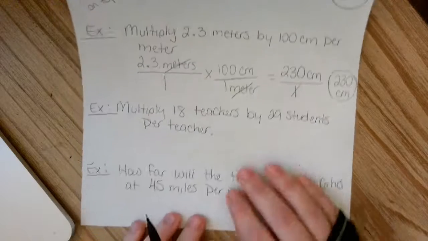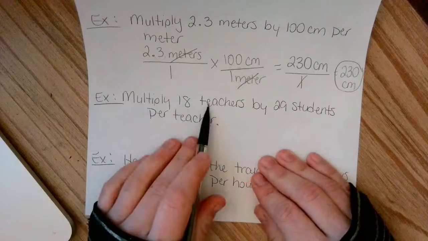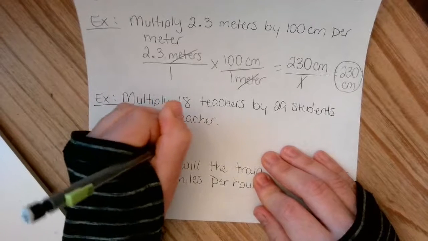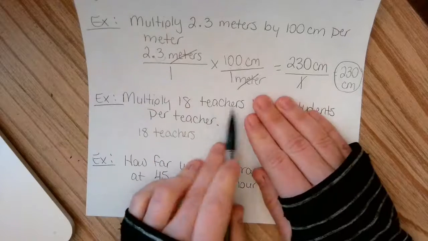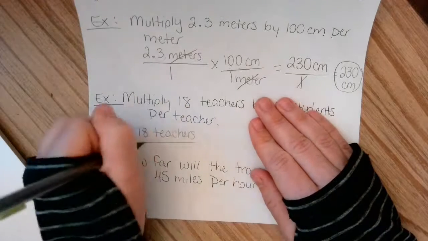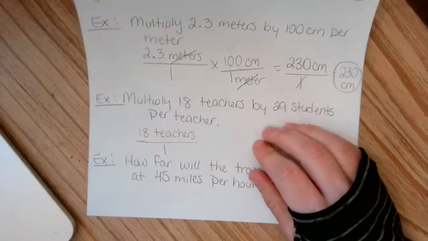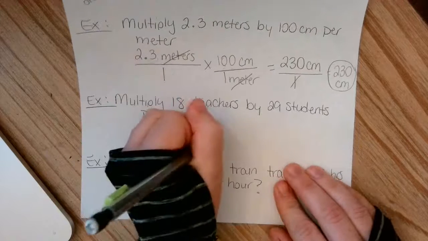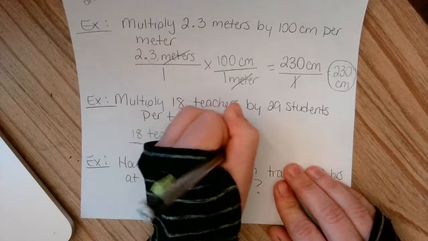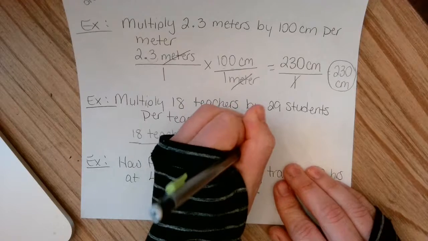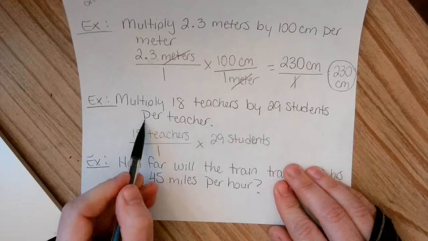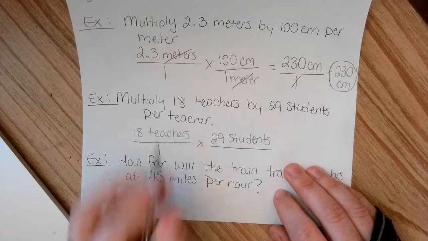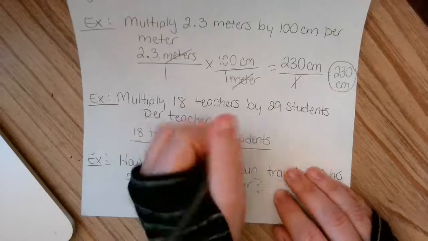Okay, so the next one, multiply 18 teachers. Okay, so I'm going to write 18 teachers. Now there is no per attached to 18 teachers, so I'm going to just write that over 1 as a placeholder. So it tells me to multiply 18 teachers by 29 students, and then there's that word per that means a line, a division line, per teacher. So 1 teacher goes beneath it.